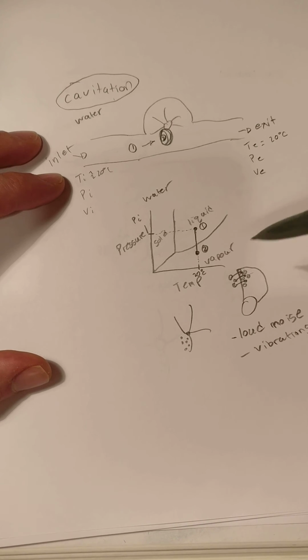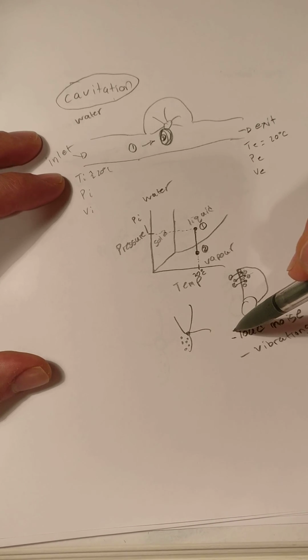So cavitation is important for designers to take into account. It's important for them to avoid this pressure drop from the liquid region into the vapor region so that the lifespan of the pump can be as long as possible, the efficiency of the pump remains relatively constant over time, and you don't have these loud noises generated as well as any type of vibrations.